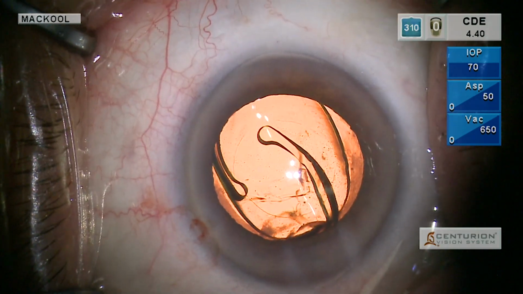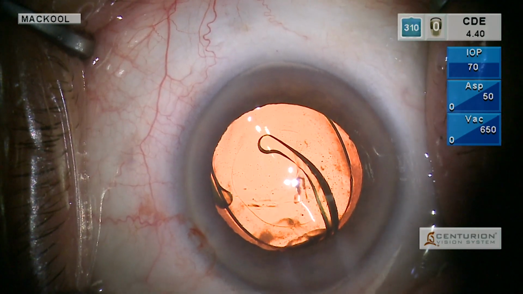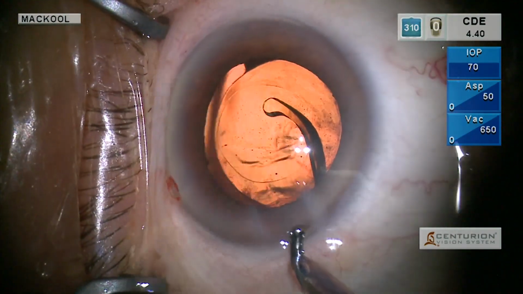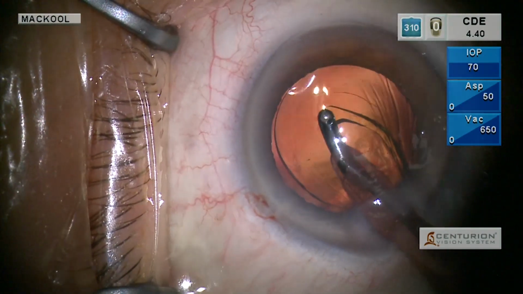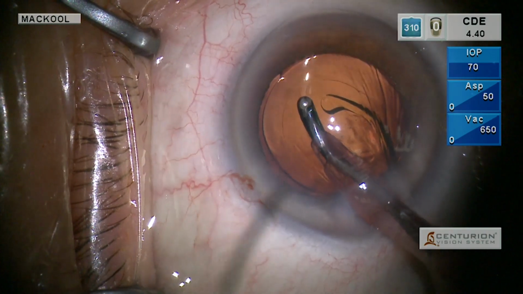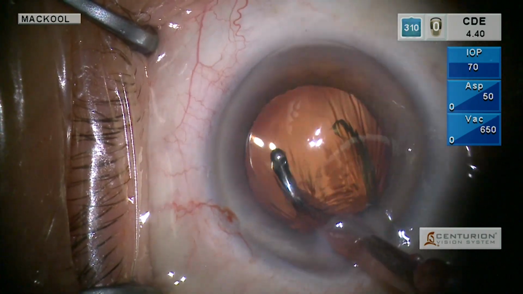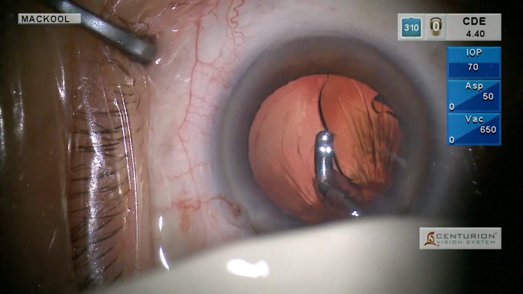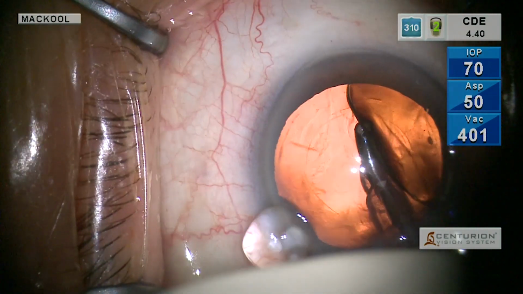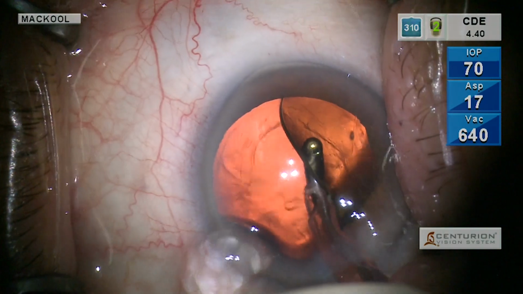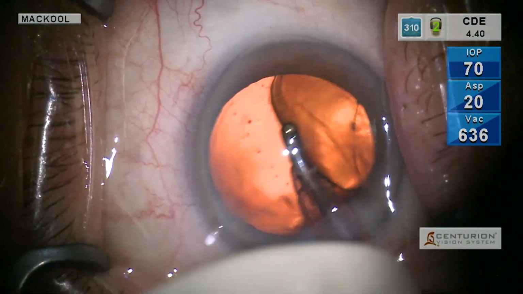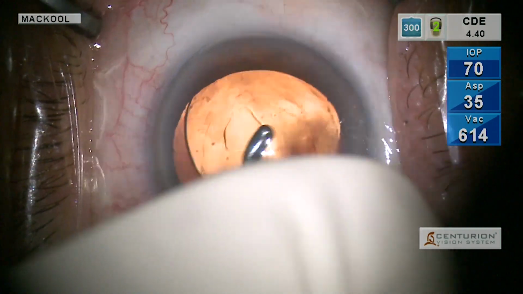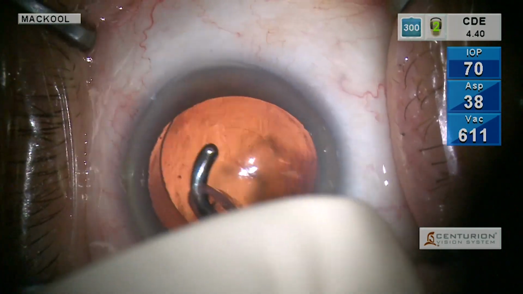So there's our single piece acrylic lens injected into the capsular sac. And now it remains only for us to remove OVD. And I'm going to do it first from behind the optic and just nudge it to the side and slip the curved 90-degree I/A tip under it. So now we've removed OVD from behind and now in front of the IOL.